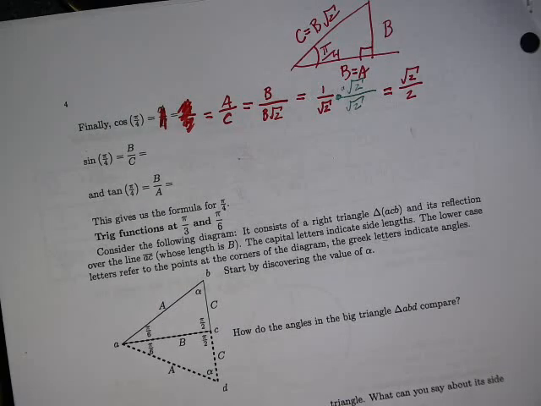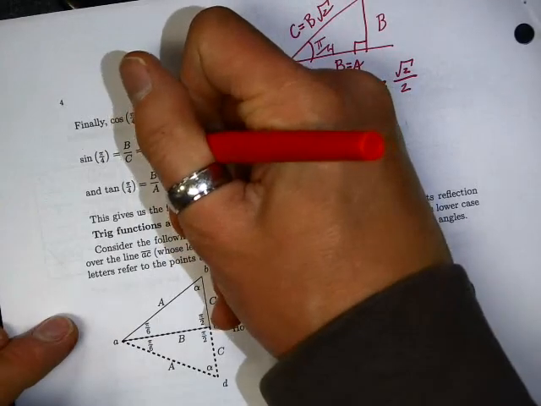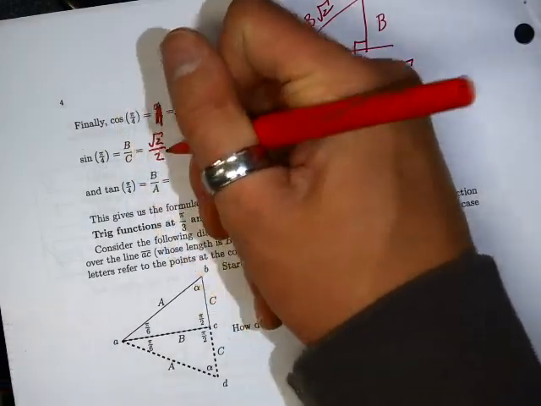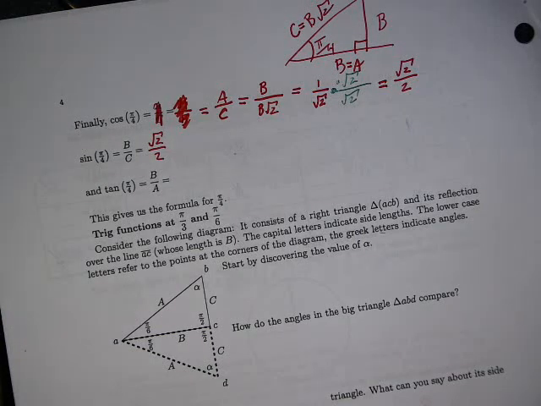Similarly, do you think you could figure out what the sine of pi over 4 is? Yeah, what is it? Root 2 over 2. It's the same as we just had. Maybe it would be polite of me to say, does anyone want me to talk through why that works out to be root 2 over 2? Okay, cool. Sine of pi over 4 is root 2 over 2.